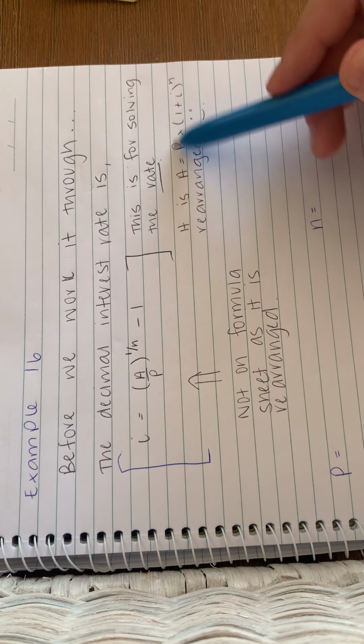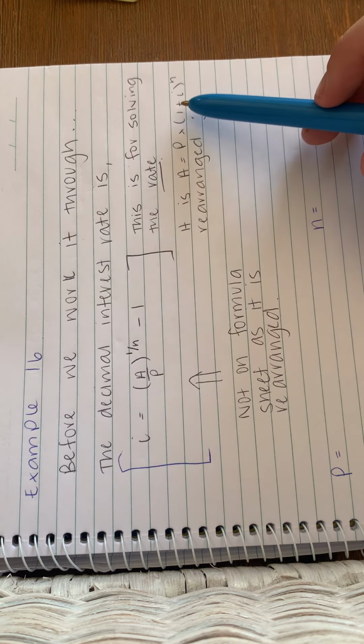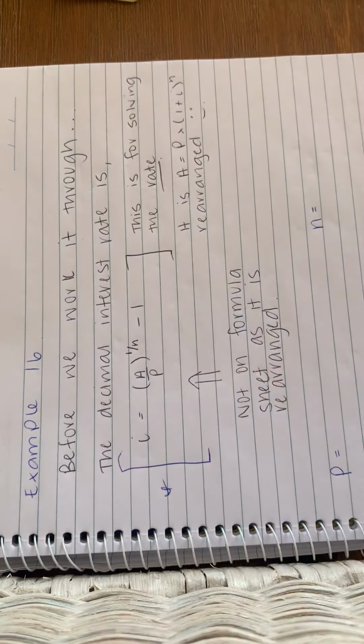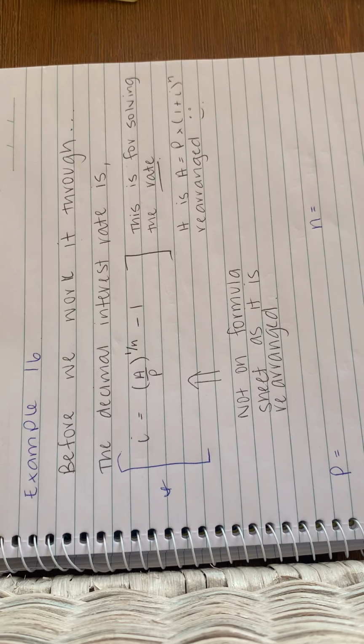This is for solving the rate. It is A equals P times 1 plus I to the power of N, rearranged. If you're a little bit unsure of this, stop the video, email me, go back to your notes, check in, because this is presumed knowledge. We've gone through this before. If you're someone that doesn't necessarily like having to break down a formula, rinse and repeat. Know this formula. So then when you get to an exam, if it's asking for a rate in a compound interest situation, you can spit this formula out.